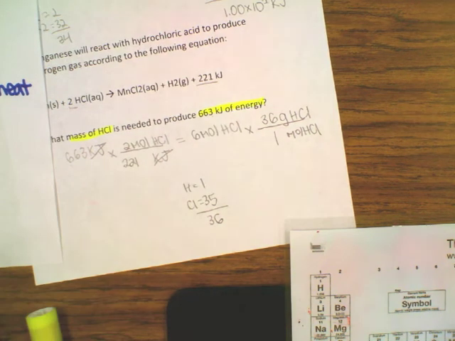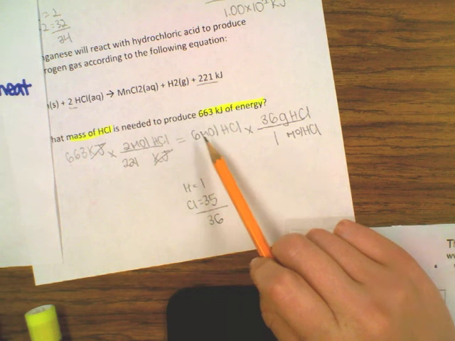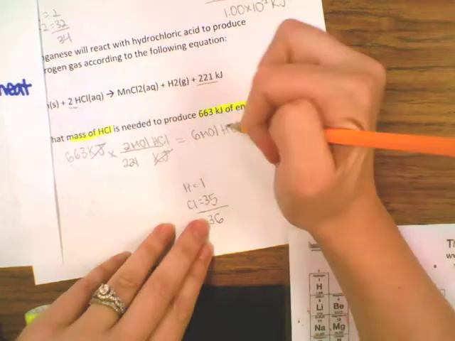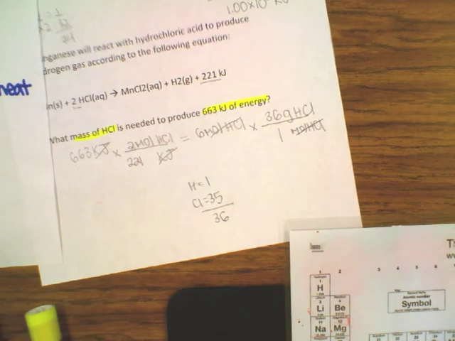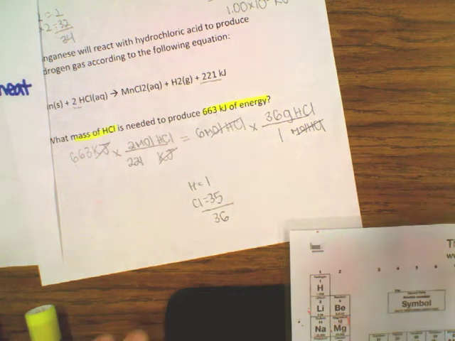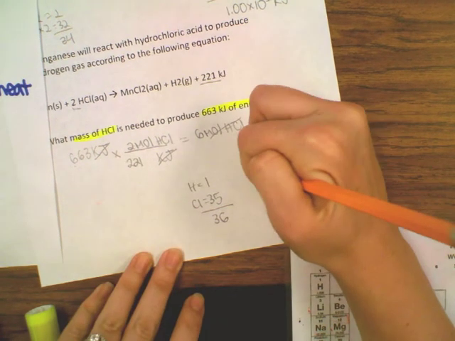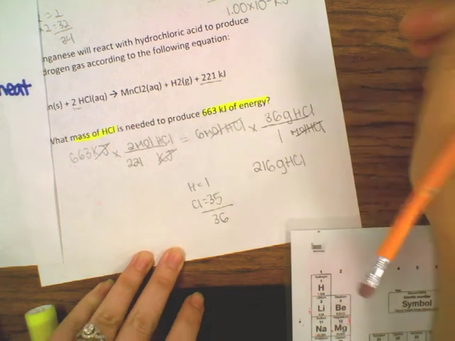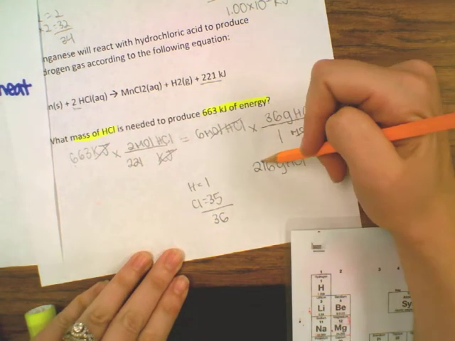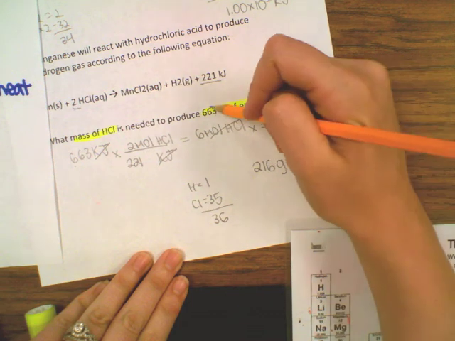Multiply the numbers on the top, 6 times 36, and then we're dividing by 1. Your answer is 216 grams of HCl. And we already have that in the correct number of significant figures, 3 sig figs.